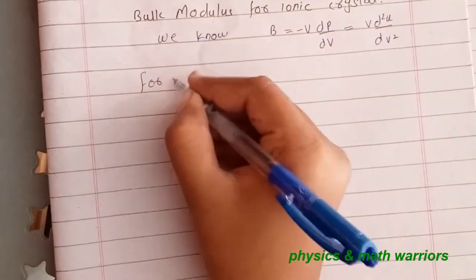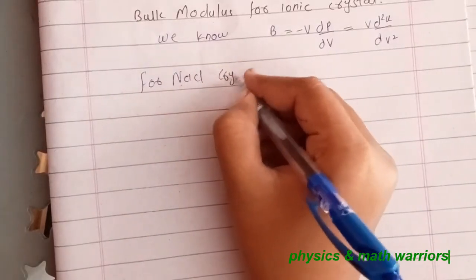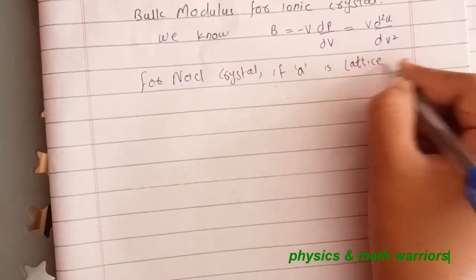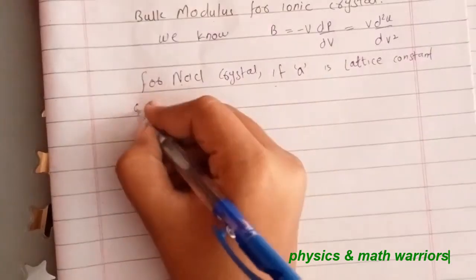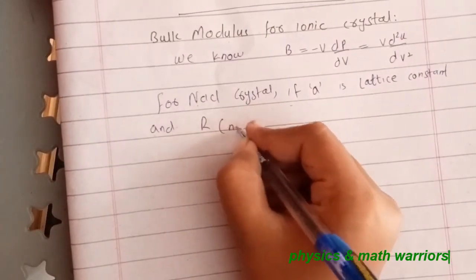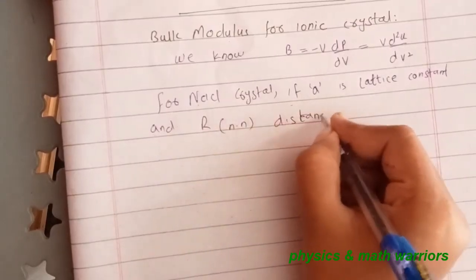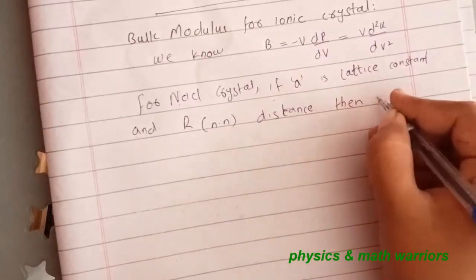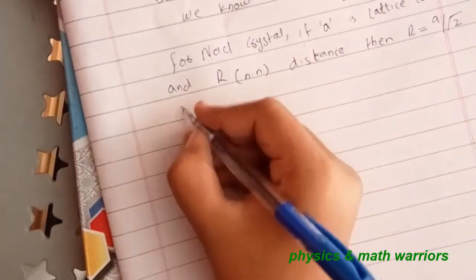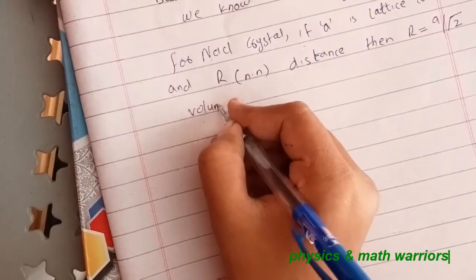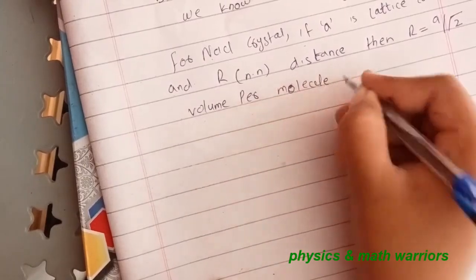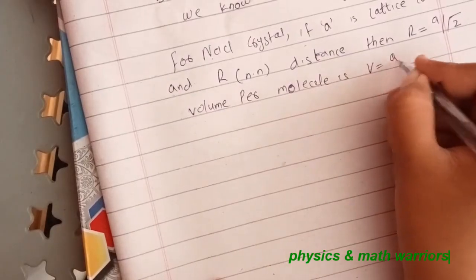For NaCl crystal, if a is the lattice constant and r is the nearest neighbor distance, then the nearest neighbor distance is r is equal to a over square root 2, and the volume per molecule is V is equal to a cube over 4.